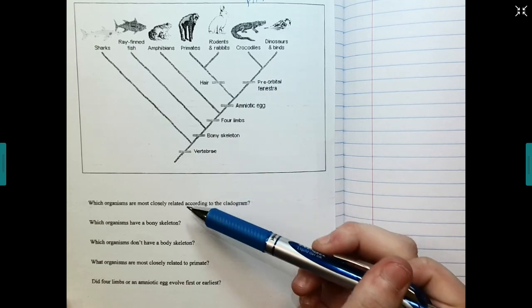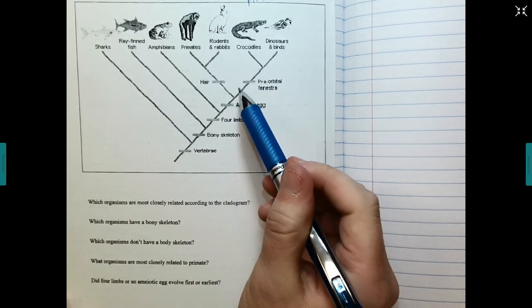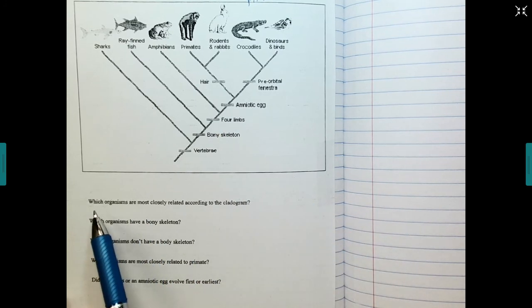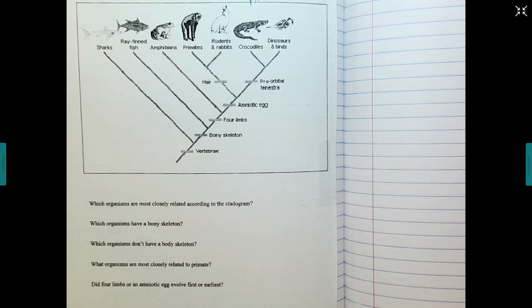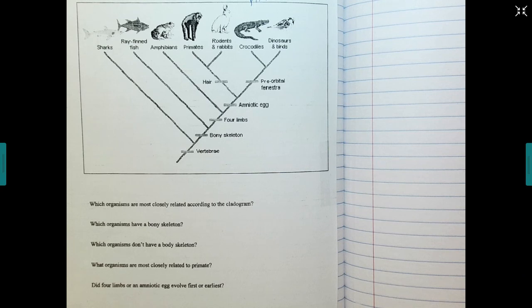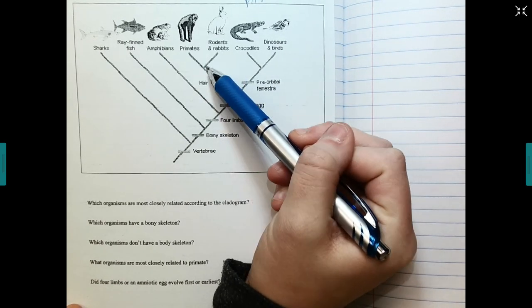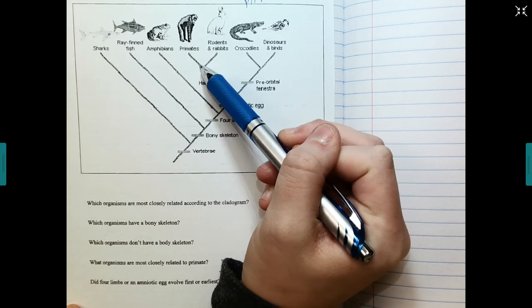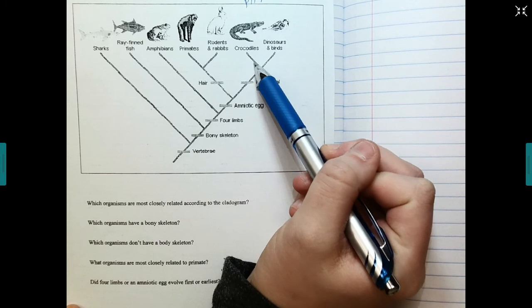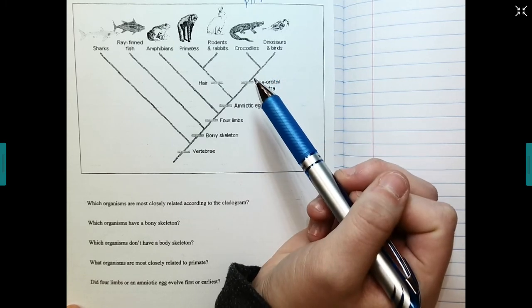So let's take a look at our questions down here, see if we can't figure out how to read our cladogram. So which organisms are most closely related according to the cladogram? So when I take a look at this cladogram, I see a couple of places where two organisms kind of diverge from each other. So because these branches are really close together, that means they're closely related.